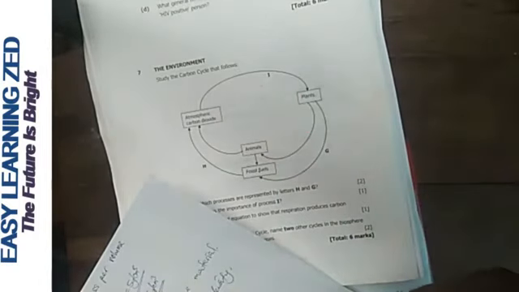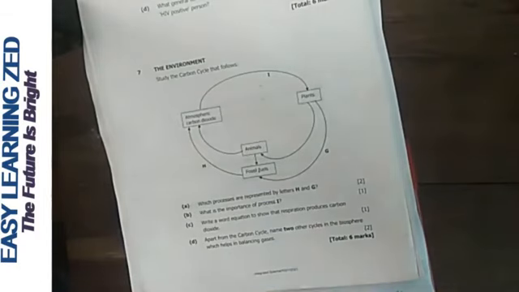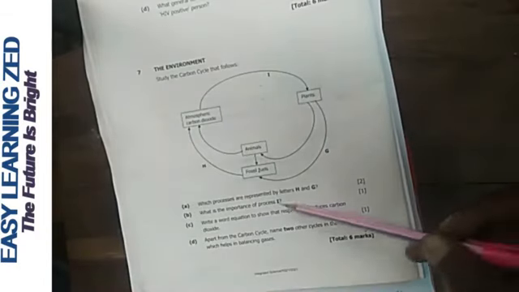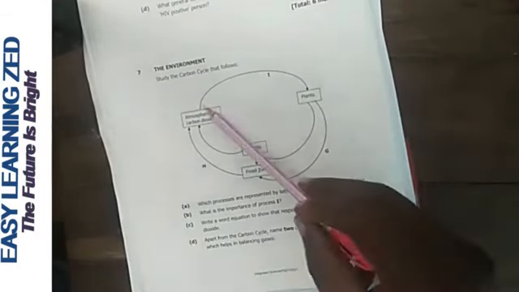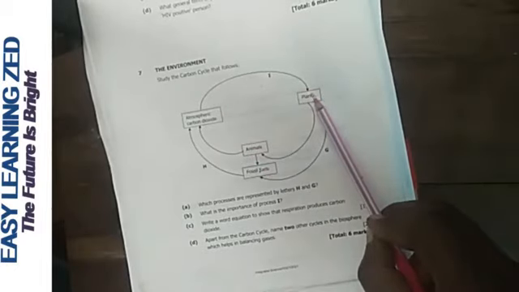Like us human beings, we inhale oxygen. So what is the importance of this process of taking carbon dioxide into the plant?